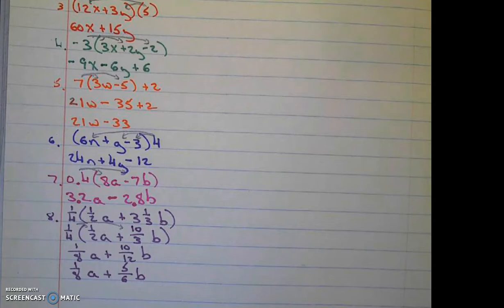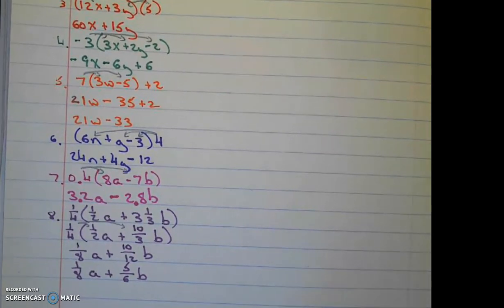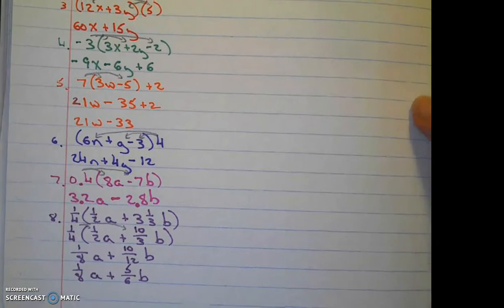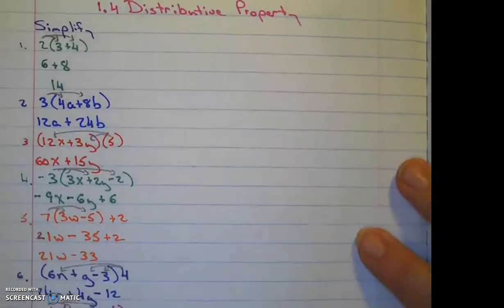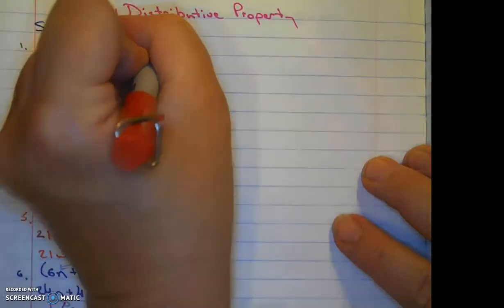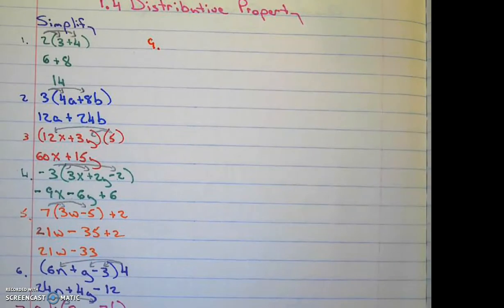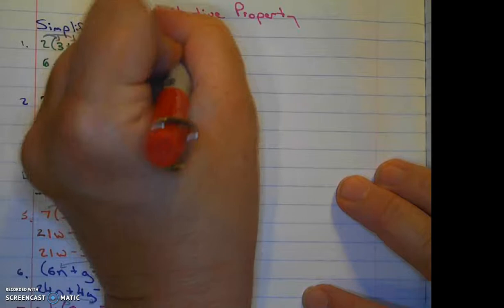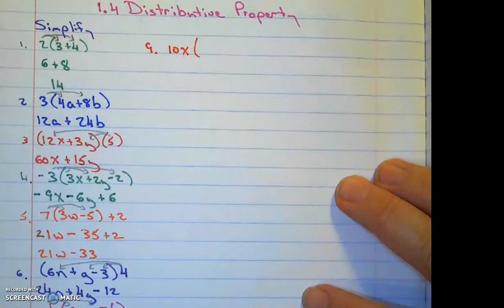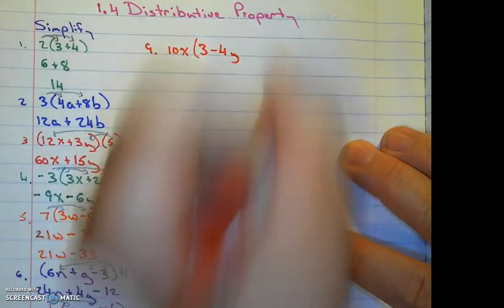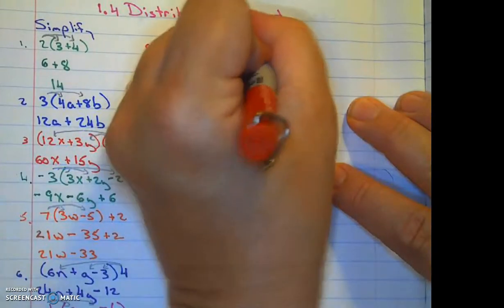All right, considering how wide these next problems are going to be, even though I have some space on the bottom, I'm going to go ahead and begin my second column. So still under the directions of simplify, let's move over to number 9. Again, make sure that you allow as much width for the second column as possible. Okay, so let's give ourselves a 10x, and then in this first parentheses, let's write 3 minus 4y plus 6z.